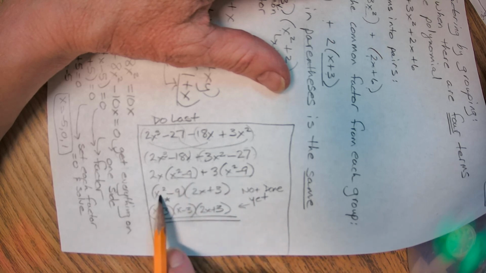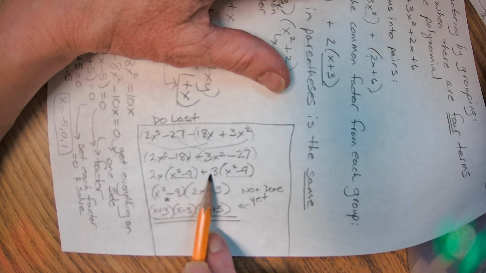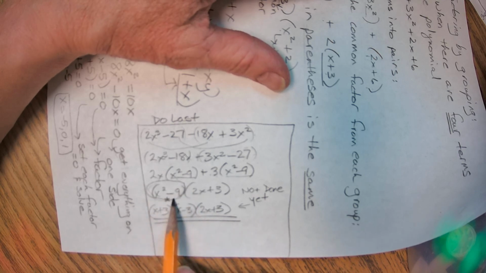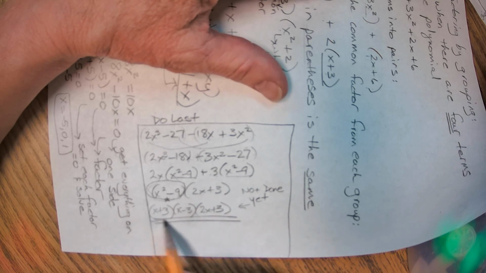So I have x squared minus 9 times what's left over, 2x plus 3. Except we're not done yet, because what is this? This is a difference of 2 squares, which I know factors to x plus 3 times x minus 3, and then just bring this down.